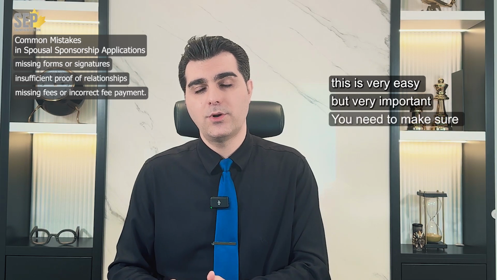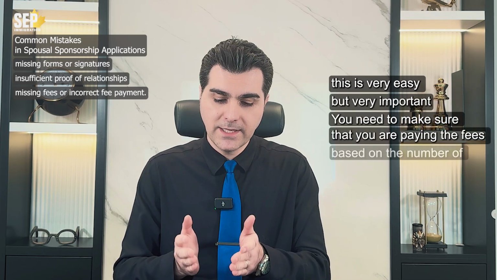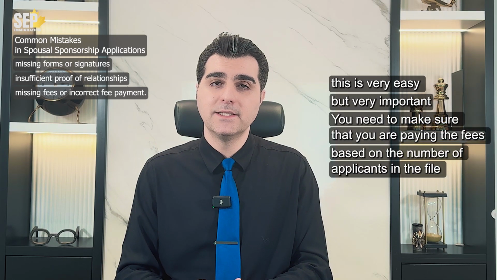You need to make sure that you are paying the fees based on the number of applicants in the file, so your file can proceed with no further delay. Because whenever something is missing, they're going to pause the application and send you an email, then you need to respond to that email, then they put you in line again, and that time is wasted.